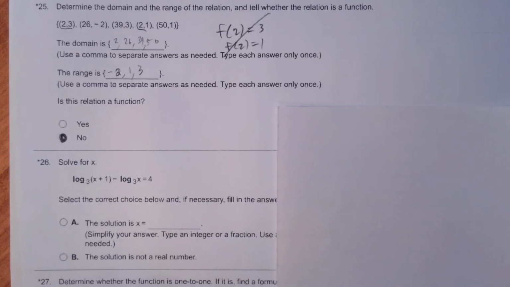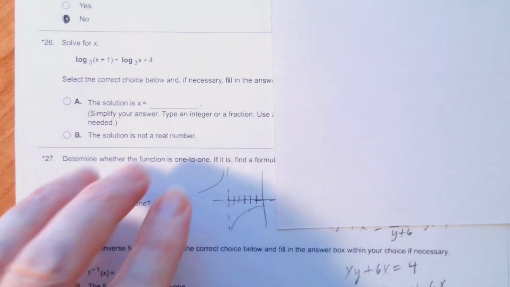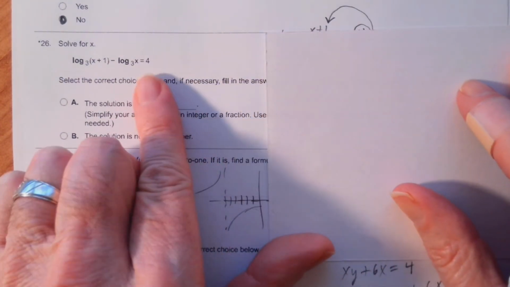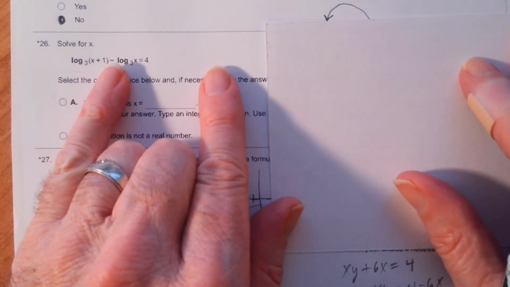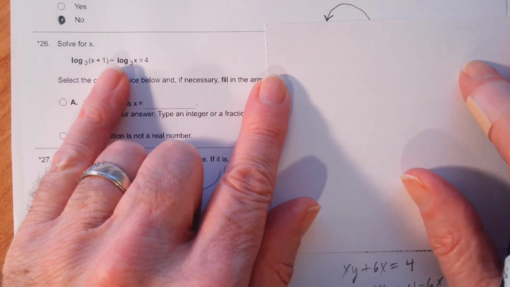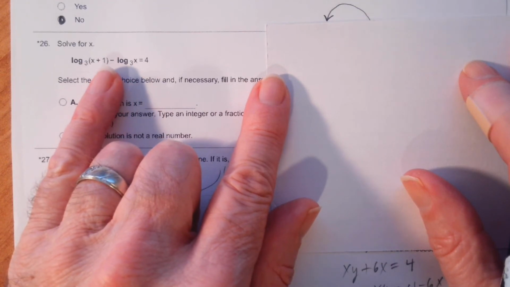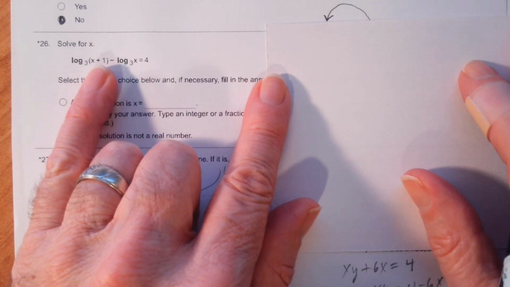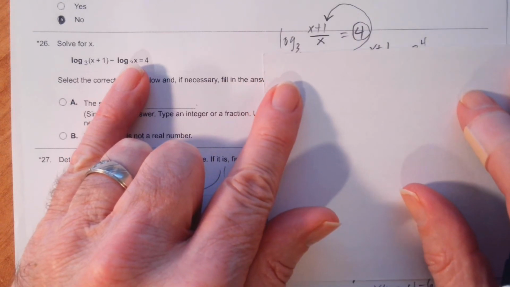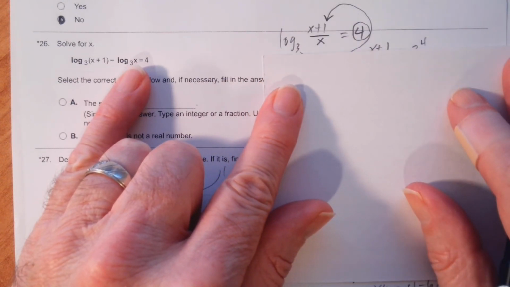Let's look at number 26. First of all, on the left I have 2 logs, and I'd like to make that into 1. I can use the quotient rule. So it'll be the log of this number over this number here, or the log base 3 of x plus 1 over x.